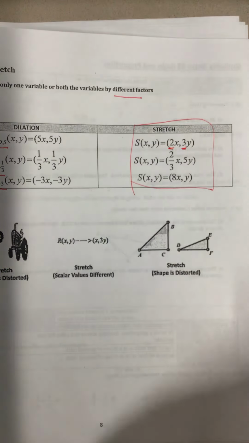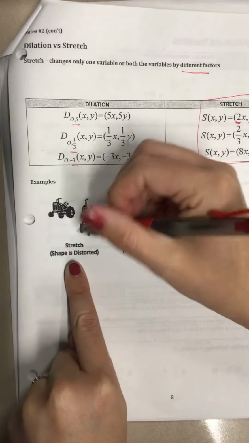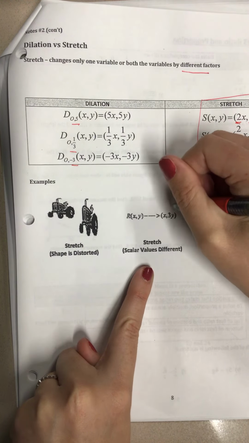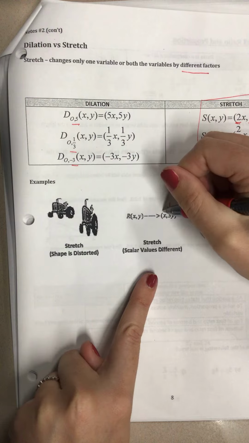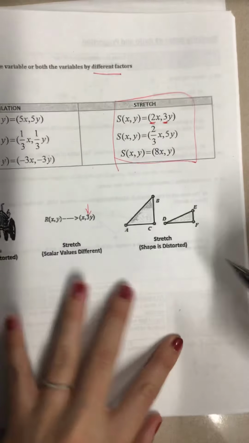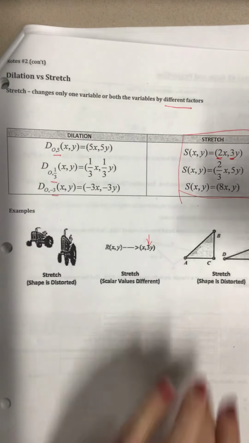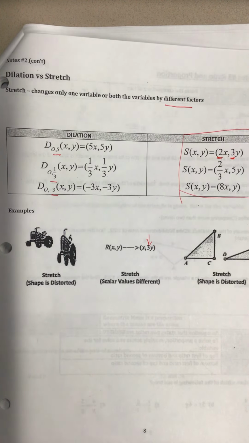Is a stretch. So this one is a stretch because the shape is distorted. This one is a stretch because this one has a scale factor of 3 and that one doesn't. And that is also a stretch because it just took that point and stretched it. So just be aware of the difference between a stretch and a dilation.